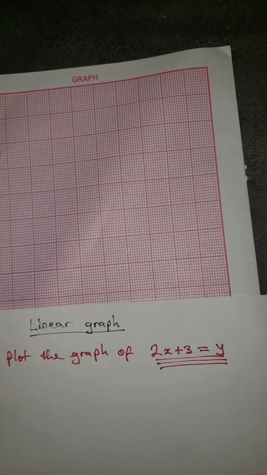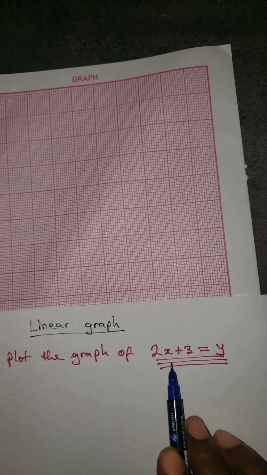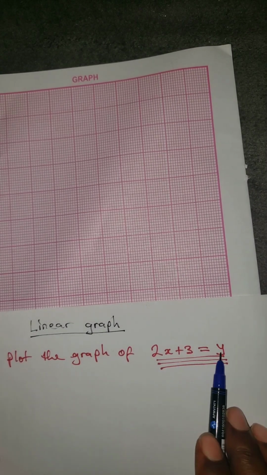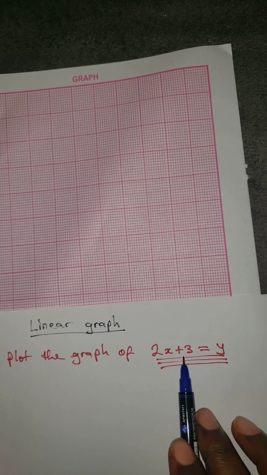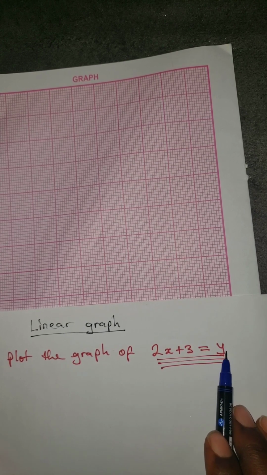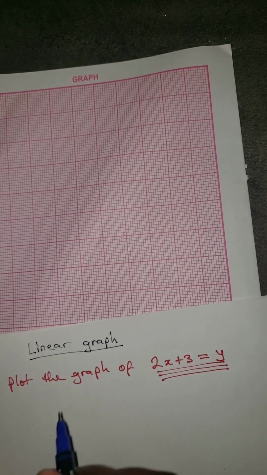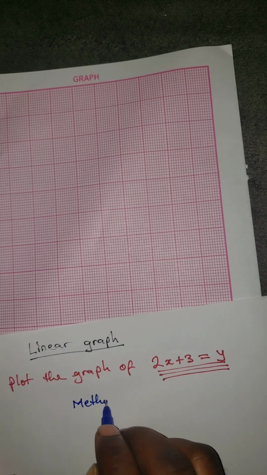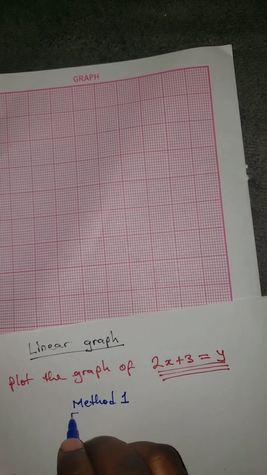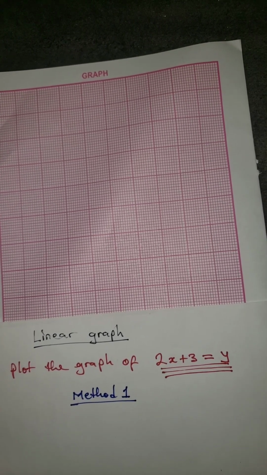First thing is that you will need to get the values of x and its corresponding values of y. So the question now is, how can you do that? Let us tag this one method 1.